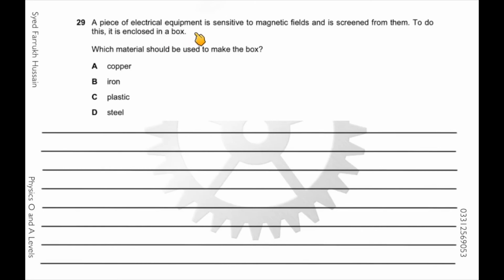A piece of electric equipment is sensitive to magnetic fields and is screened from them. Screened means you have to protect the electric equipment from the external magnetic field lines. So to do this, it is enclosed in a box. Which material should be used to make the box? So as I have told you, the box should be made of iron, because iron does not let magnetic field lines that are outside the electronic component interfere with the magnet of the system, so that the magnets can perform its function. So answer is B.